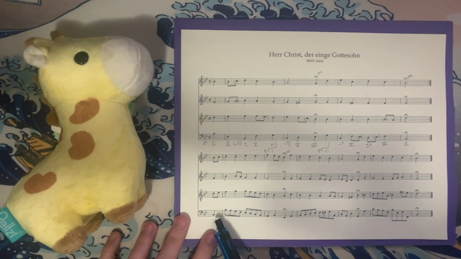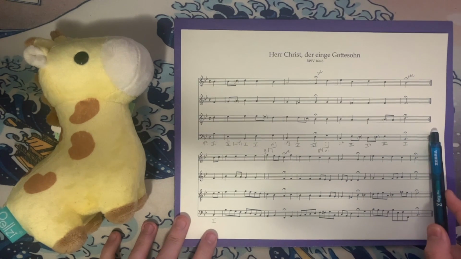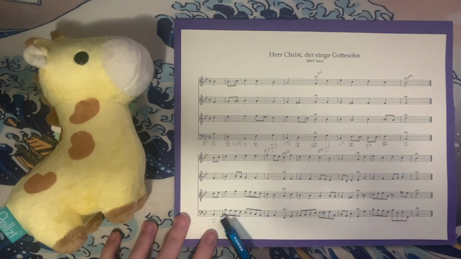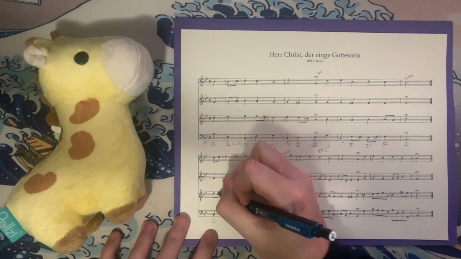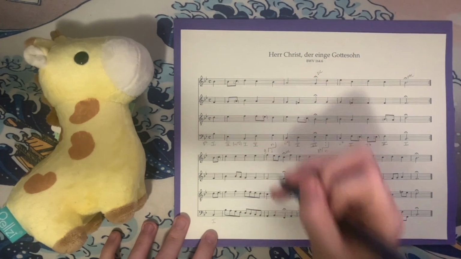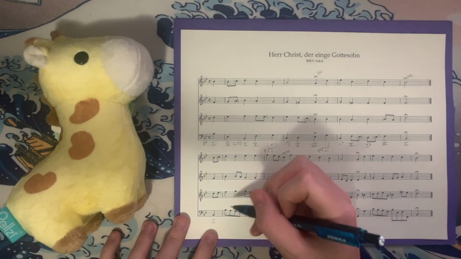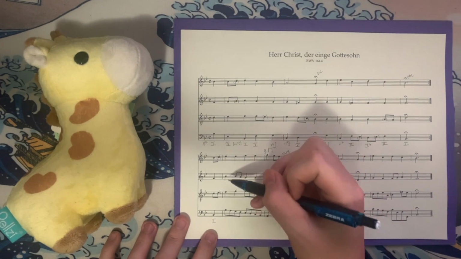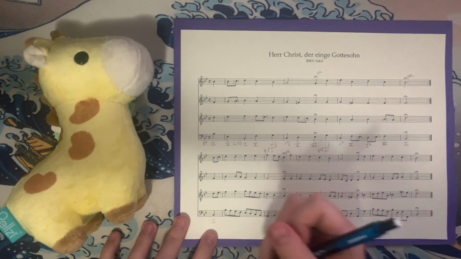Like for example, if this measure was here, I wouldn't have written the 1, but because it's here, I do write the 1. We have a passing tone in the tenor, as well as a passing tone in the melody. We then have another B flat major triad: B flat, F, B flat, and D. So I'm not going to write 1 here.